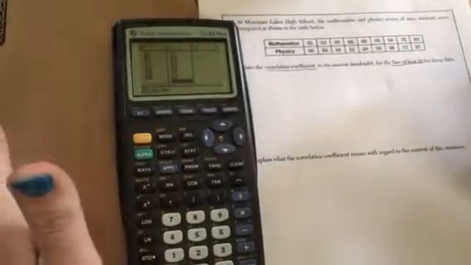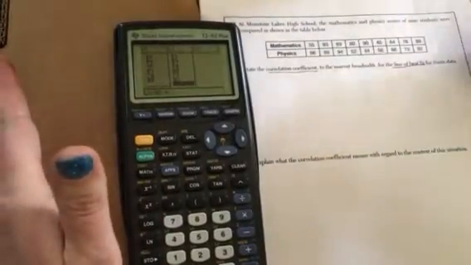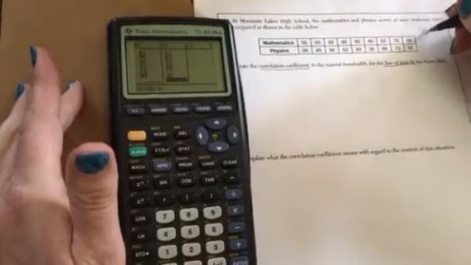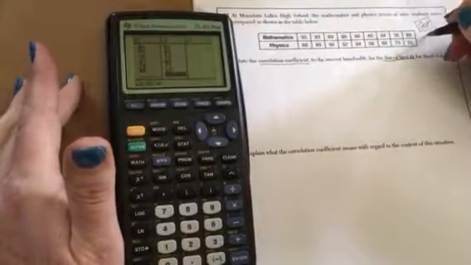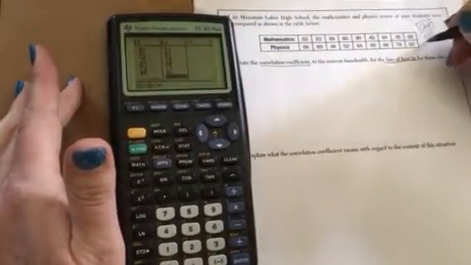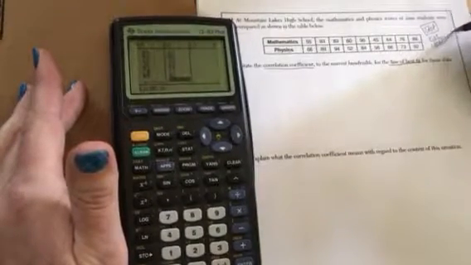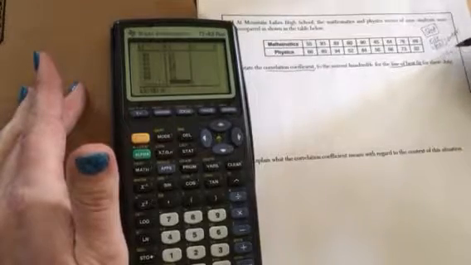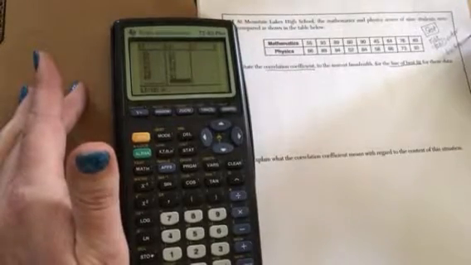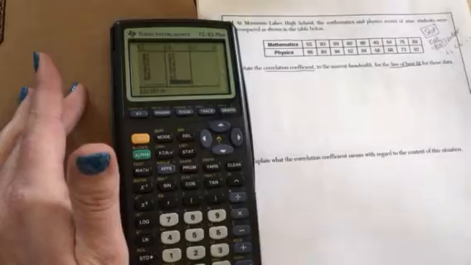All right? Once you have that done, the first thing you do is go to the stat menu, and underneath edit, your first choice is edit, and that's where you press enter, because that's what you want, and it gives you L1, L2, and so forth. Okay, you put those in the lists.